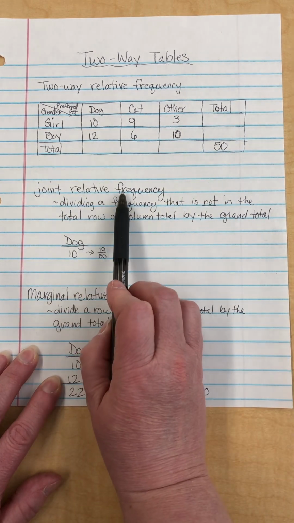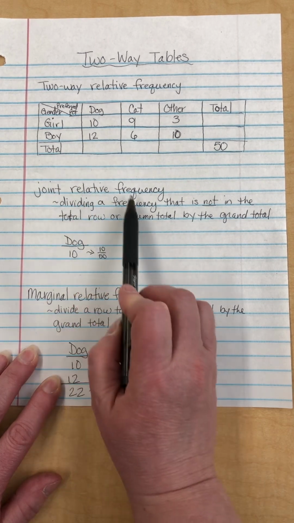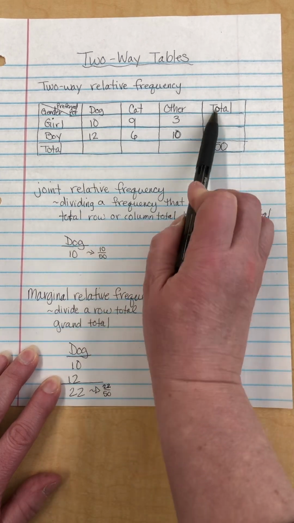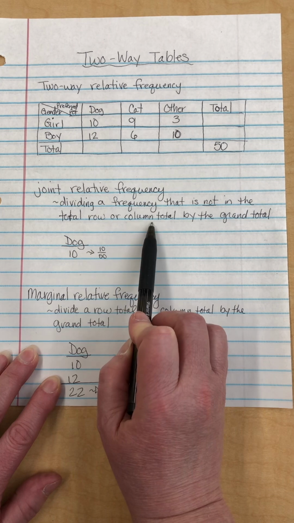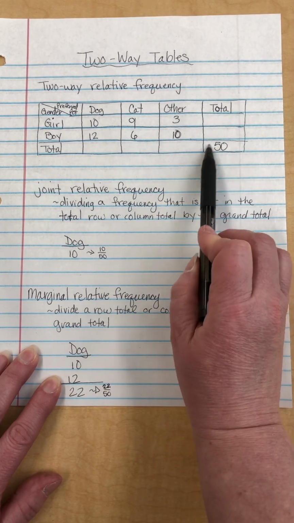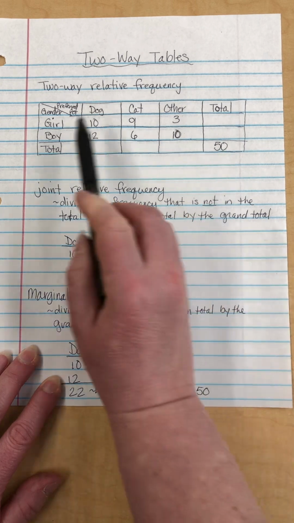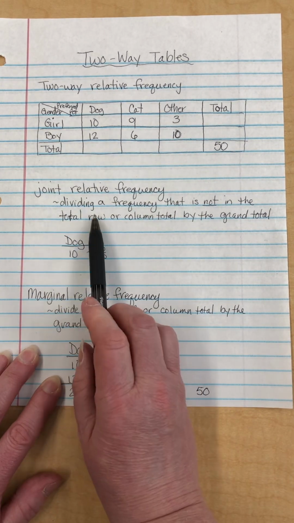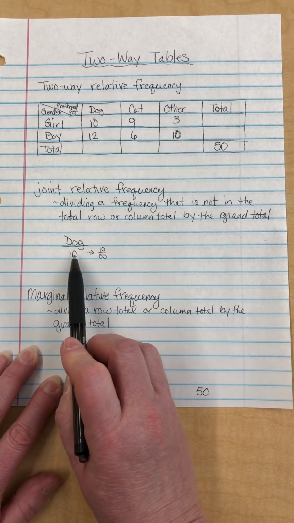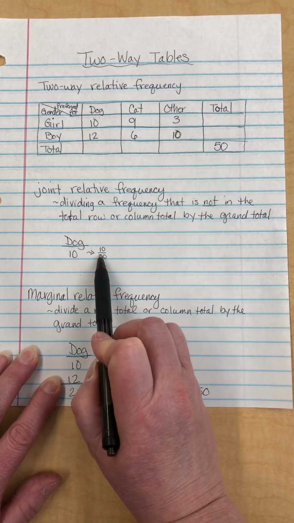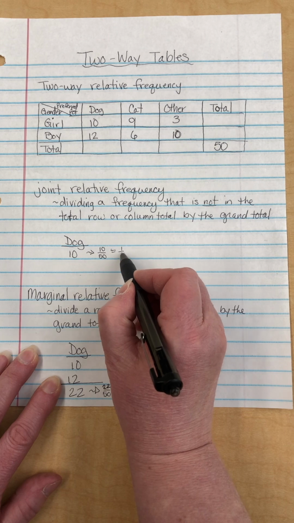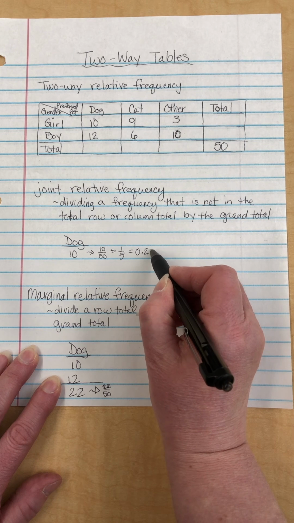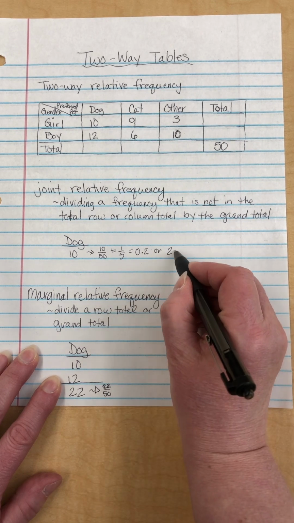A joint relative frequency is you dividing a frequency, like this number 10, a frequency that is not in the total columns or rows, by the grand total of how many people were in the survey. So for girl and dog, the joint relative frequency is 10 divided by 50. That ends up being 1/5, and 1/5 as a decimal is 0.2. Or if they ask you for a percent, 20%.